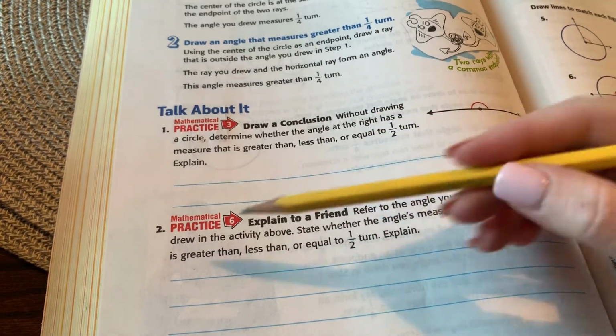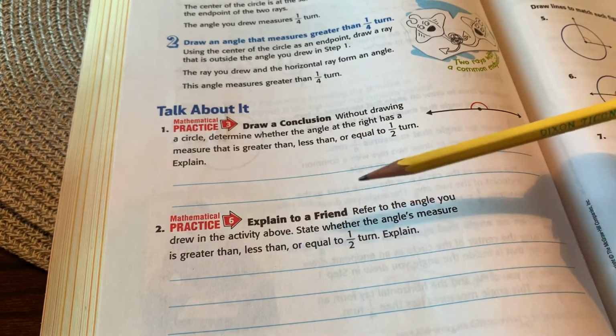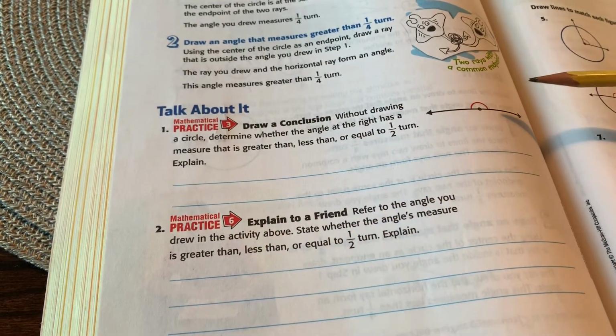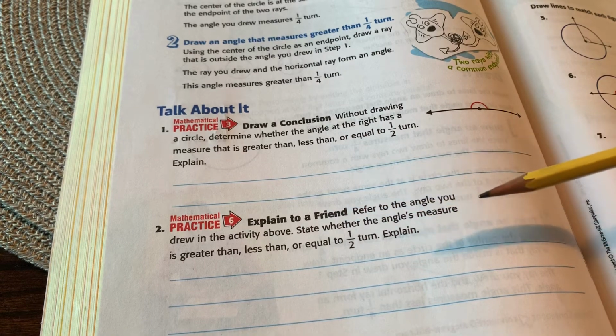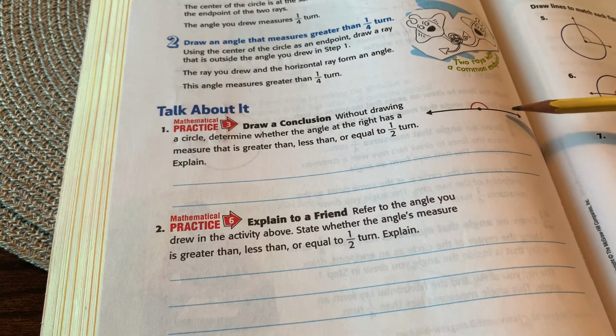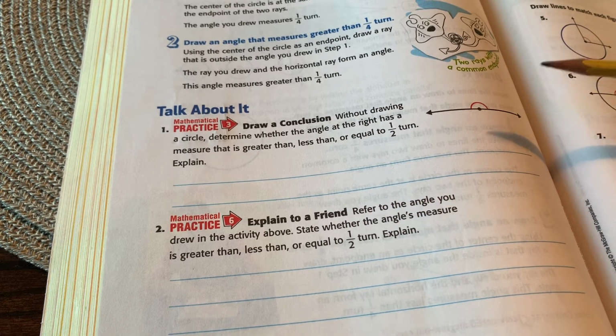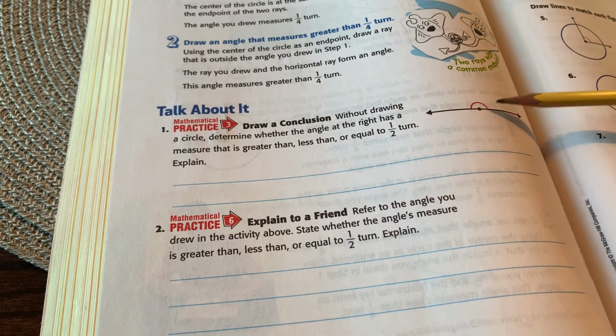Refer to the angle you drew in the activity above. State whether the angle's measure is greater than, less than, or equal to a half turn, okay? So we know that this one is equal to the half turn.